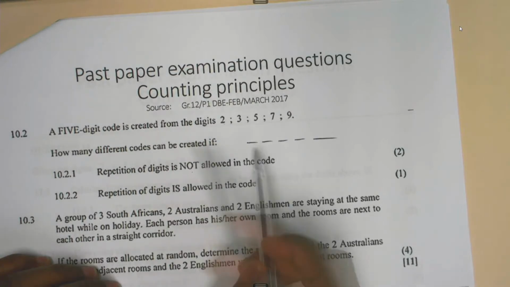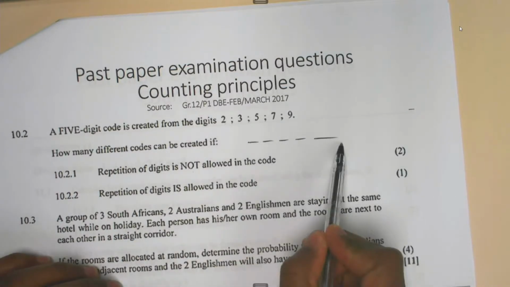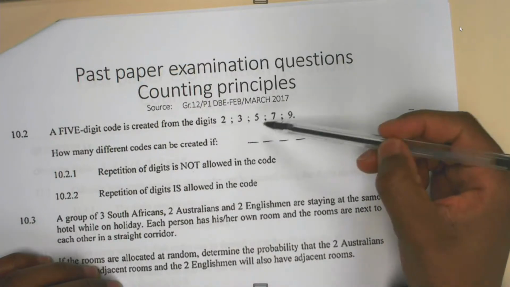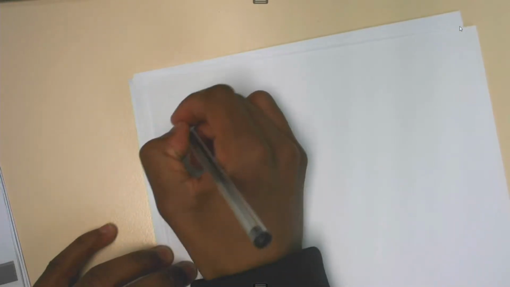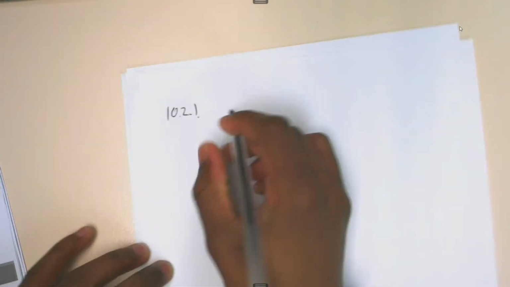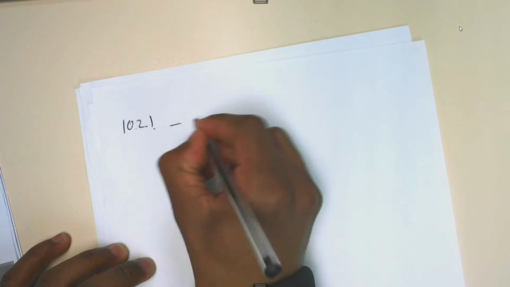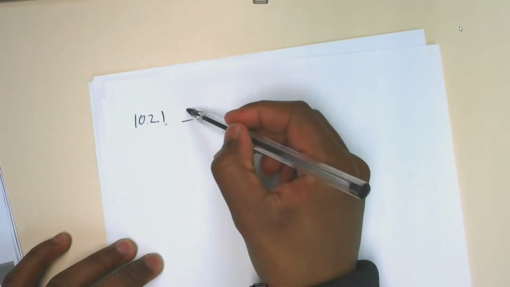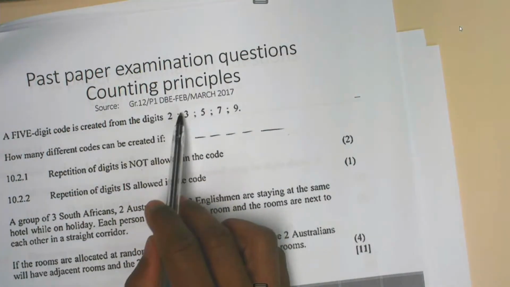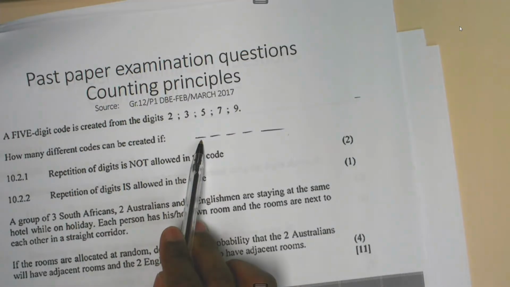Now, with the fundamental counting principle, the key factor is all about the number of options you have at a particular placeholder. So, as we start this code in 10.2.1, out of all my options, how many options do I have to place in my first placeholder?